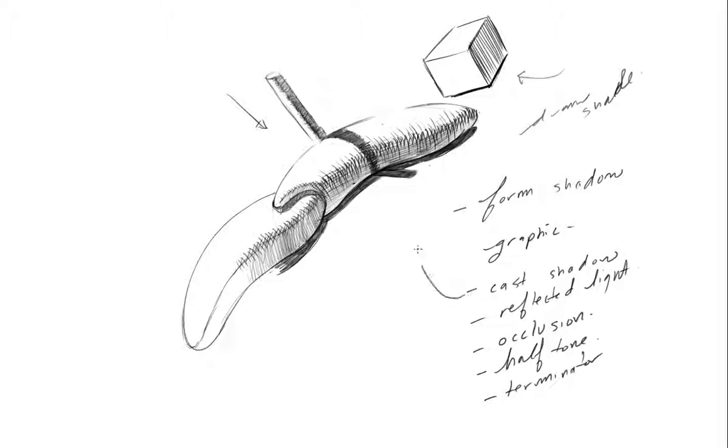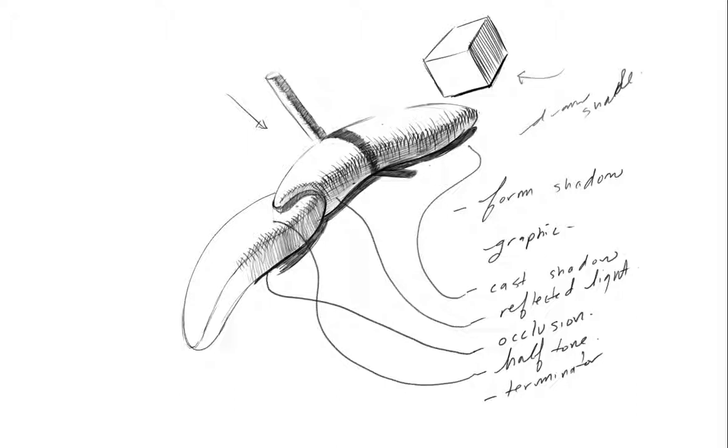So here's the cast shadow. Here's the reflected light. That's reflected light. Here's the occlusion. It's right in there. There's occlusion. Okay? And right in here, there would be occlusion. Here's the halftone. It's right there. Okay? Here's the terminator. It's right there. Okay? Here's the form shadow. This is form shadow. Okay? And it's graphic. Okay? And yeah, that's everything.